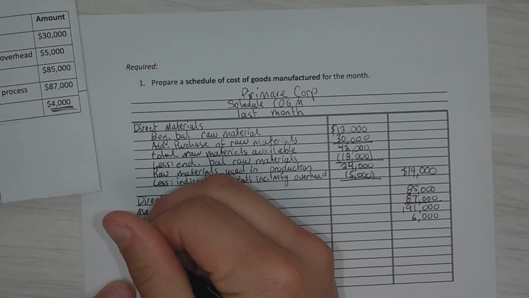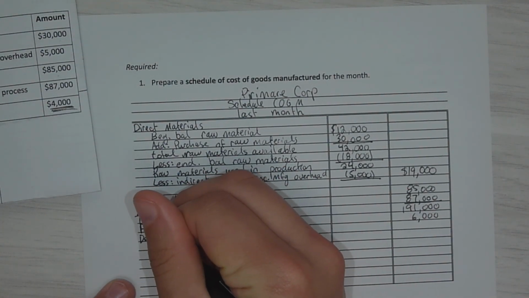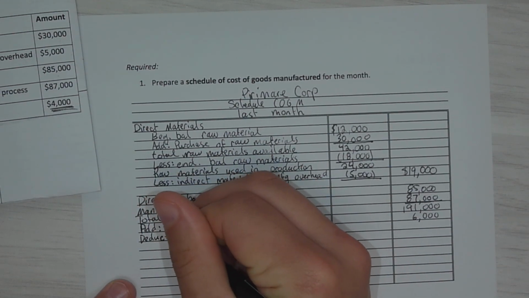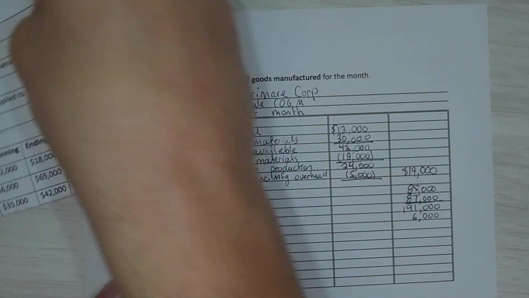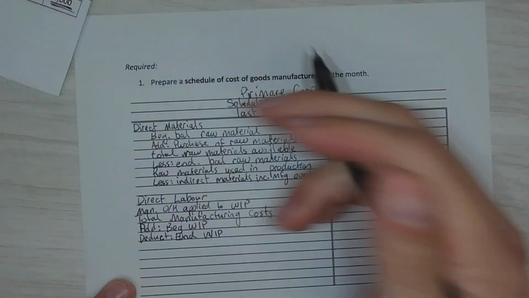And we need to deduct our ending balance of our work in process, which was 65,000.